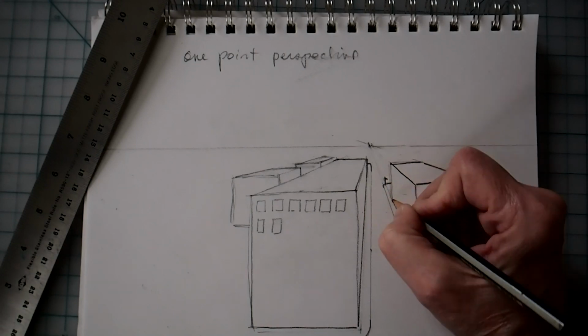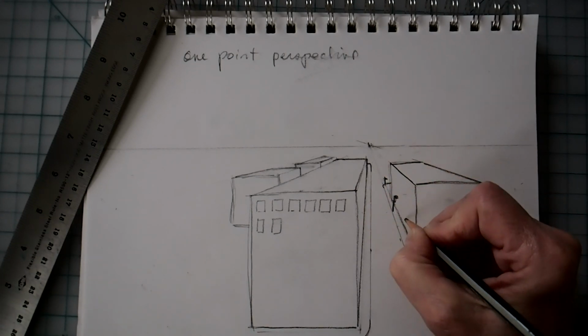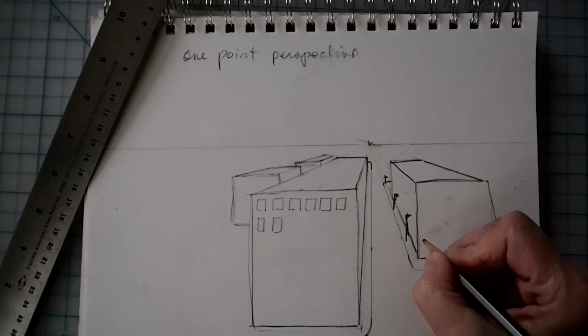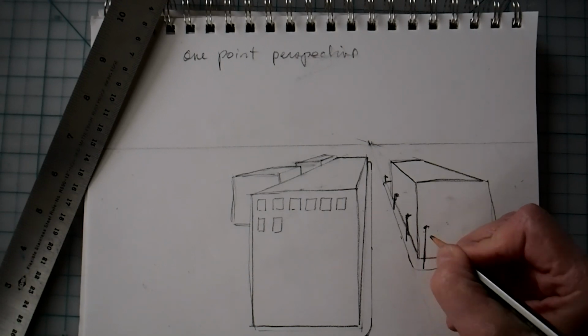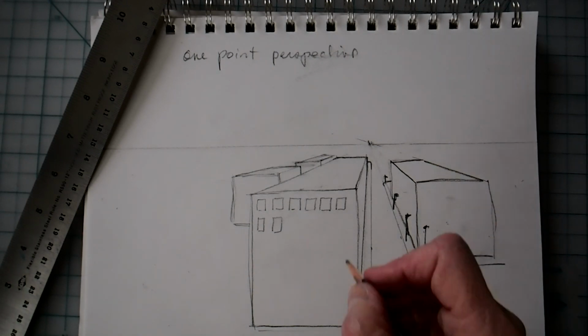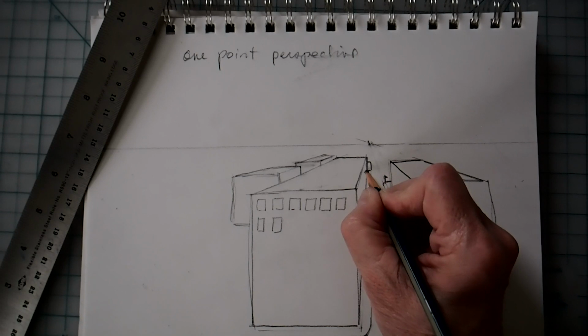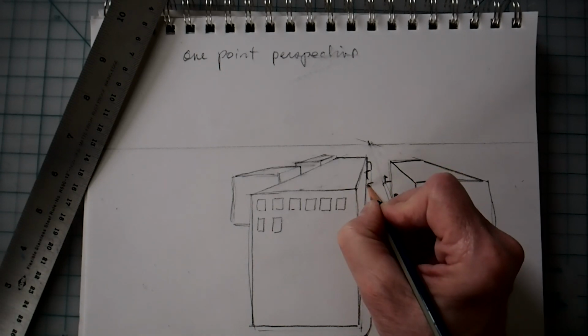Oh, forgot, I'm going to add light poles. See how they get bigger? Remember, diminishing, it's the same thing. As they get farther away, they get smaller. And it's the same shape, just bigger as you get closer.